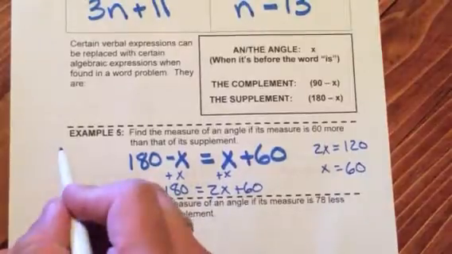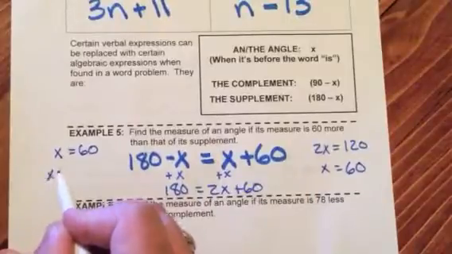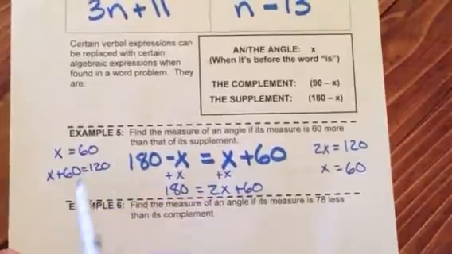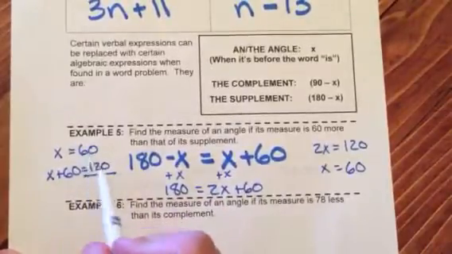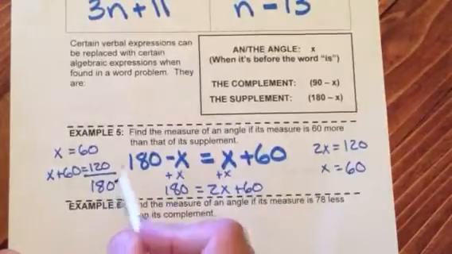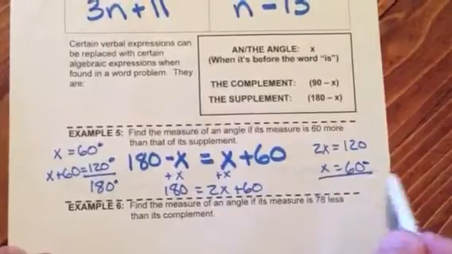So I have my initial angle x at 60, and I have the angle that is 60 more at x plus 60, which would be 120. Those two angles would be supplementary because 60 plus 120 equals 180 degrees. So the measure of my angle is 60 degrees.